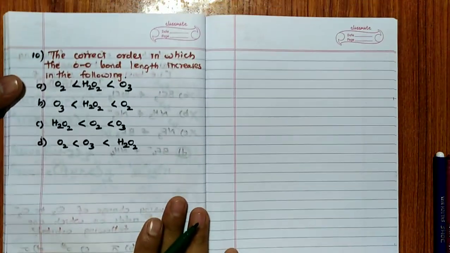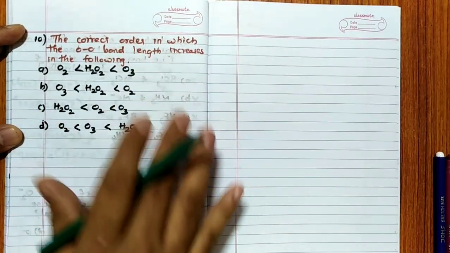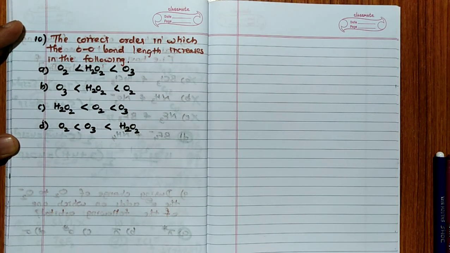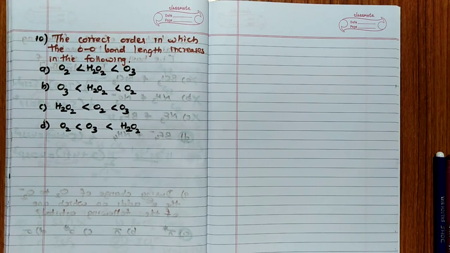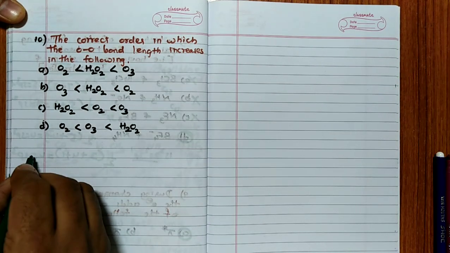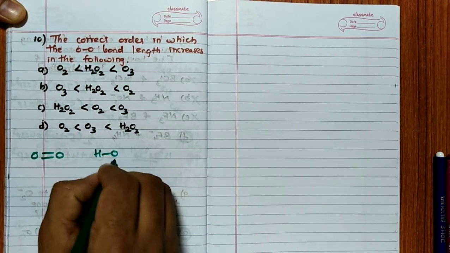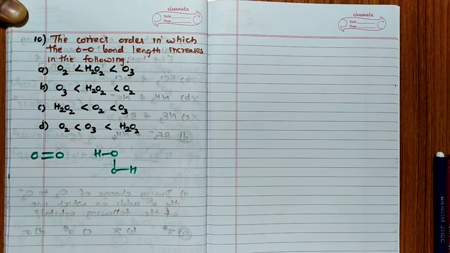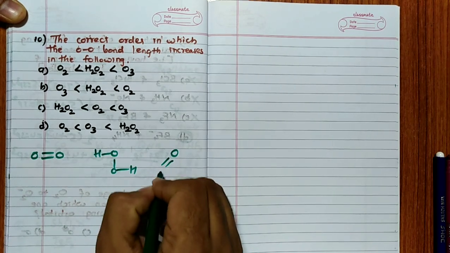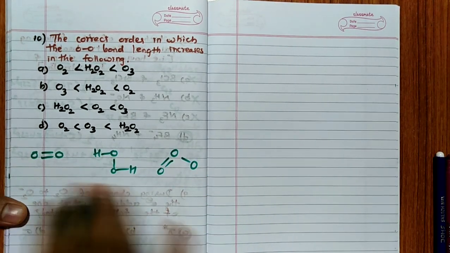And the 10th question, the last question in this case: the correct order in which the OO bond length increases in the following. We know that O2, H2O2, O3 are given. O2 is like this, O double bond O. H2O2 is like this, HOOH, right? So this is an open book like structure. Then O3 is like this, O double bond or single bond. Now, this is common, you have to know.